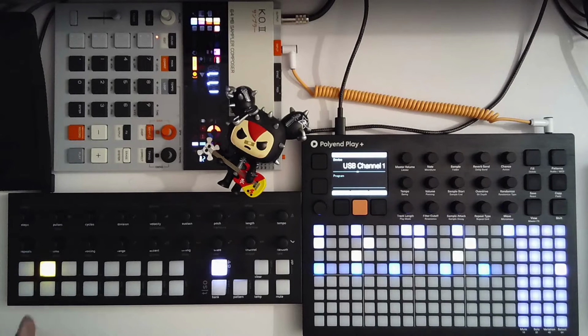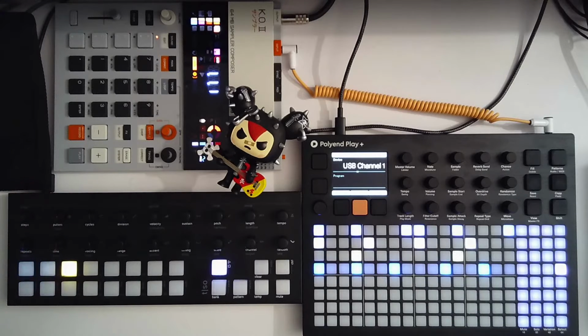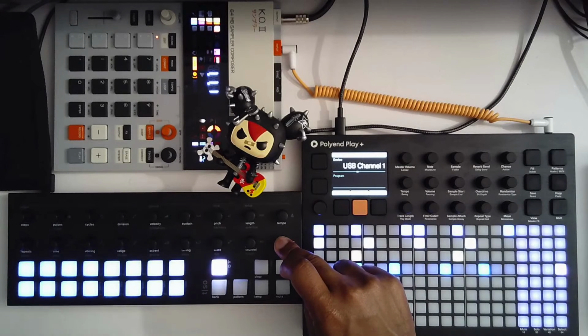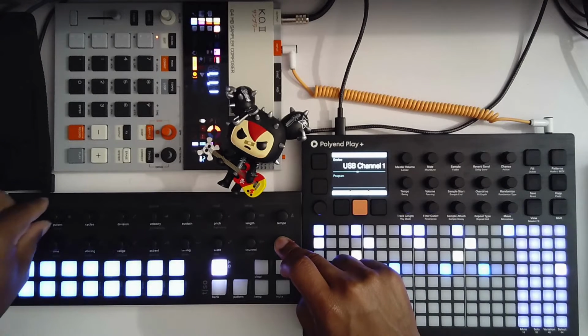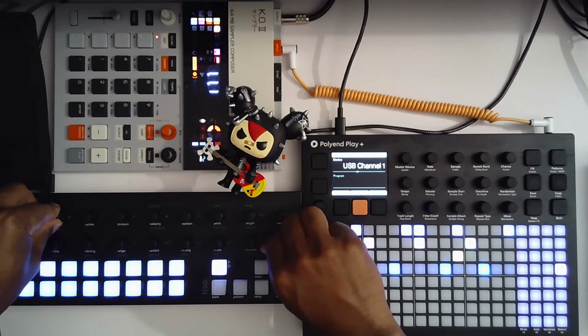Can't see me dancing, but I'm getting to it. Okay, so we got two things going on. If we want to add a third, we can. Let's see what we got. Let's just spin the wheel. Not quite what we want. But what we're going to do is add some randomization on the pulses. Try to reduce it a bit.